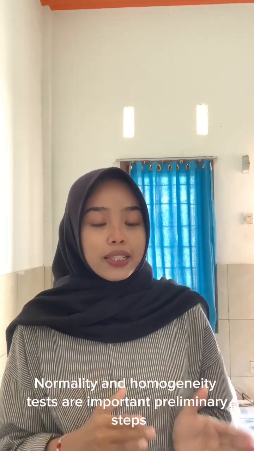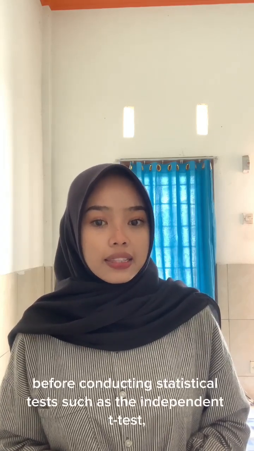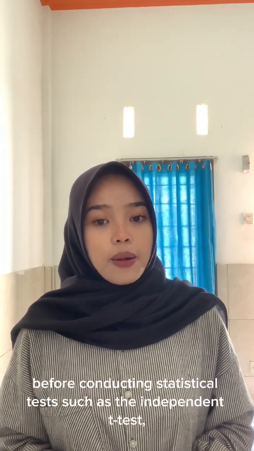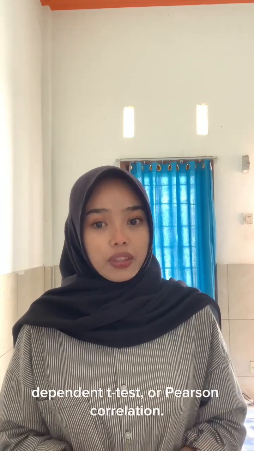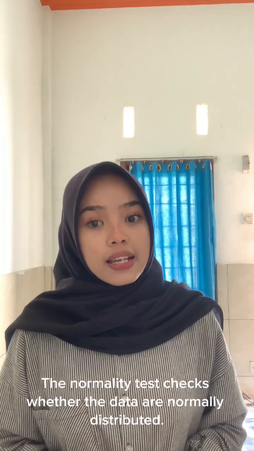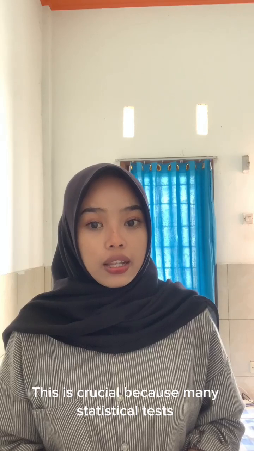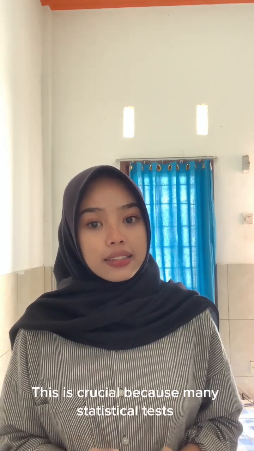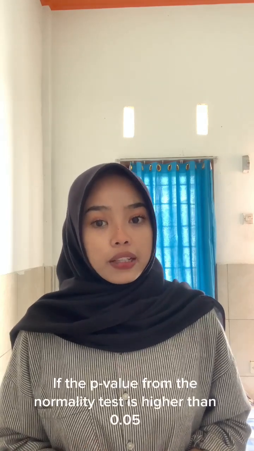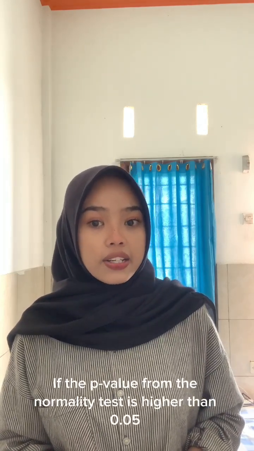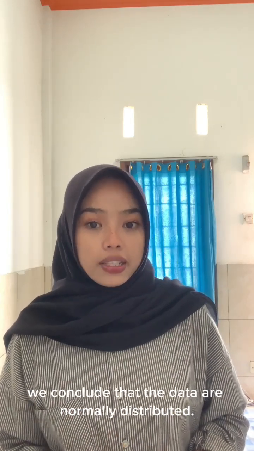Yes. Normality and homogeneity tests are important preliminary steps before conducting statistical tests such as the independent t-test, dependent t-test, or Pearson correlation. The normality test checks whether the data are normally distributed. This is crucial because many statistical tests assume that the data follow a normal distribution. If the p-value from the normality test is higher than 0.05, we conclude that the data are normally distributed.